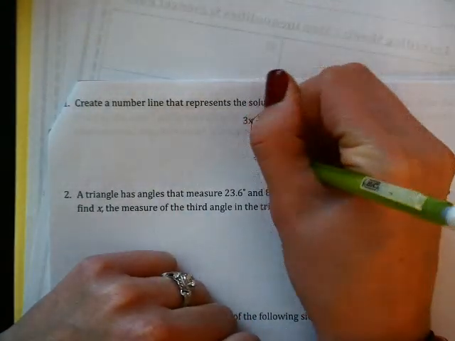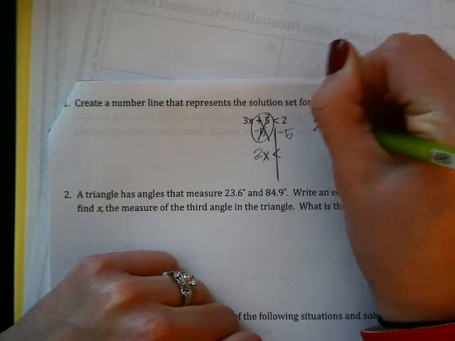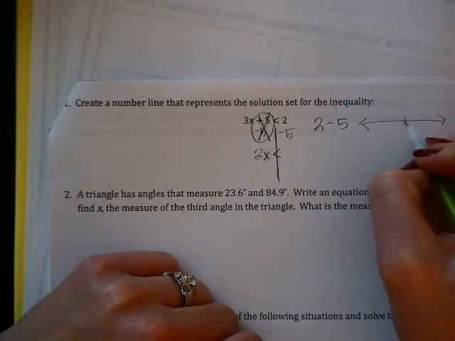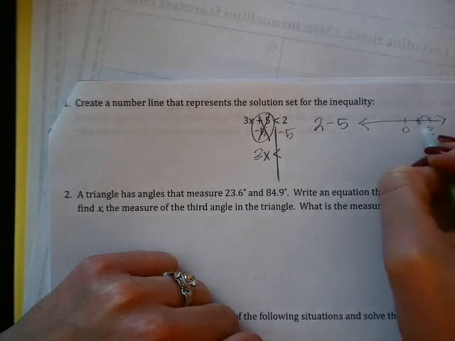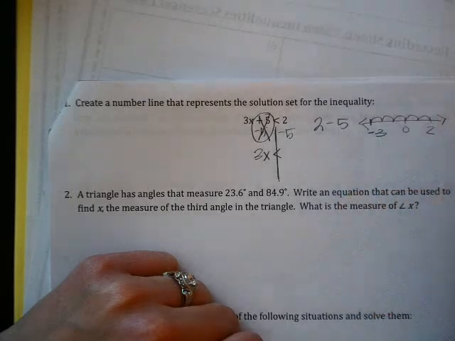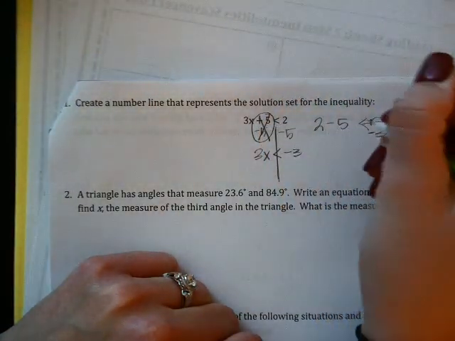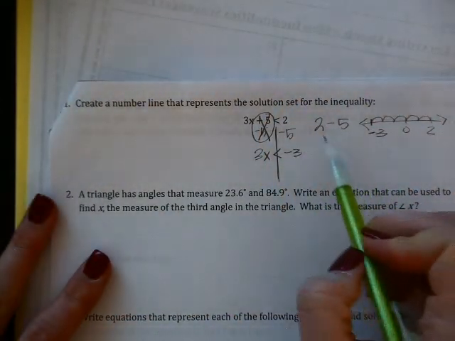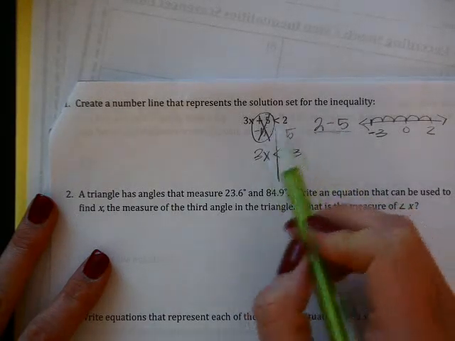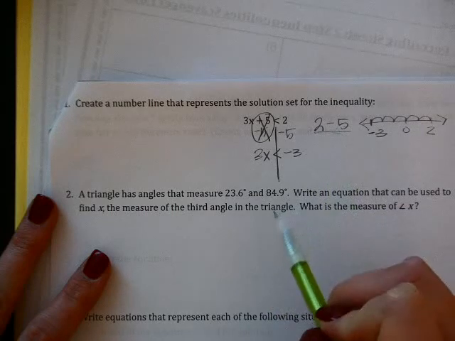I'll have 3x is less than, now 2 minus 5, you have to be careful. You think about a number line. If you're at 2 and you take away 5, you're going to end up at negative 3. Okay? You've got to be careful with those. And for me, I always have to write it out like this. When I'm seeing a smaller number like that, it's hard for me to visualize it. I need to write it that way.